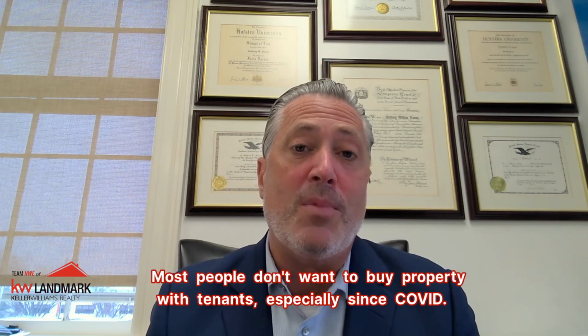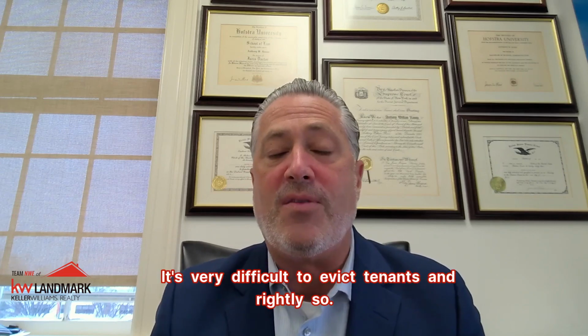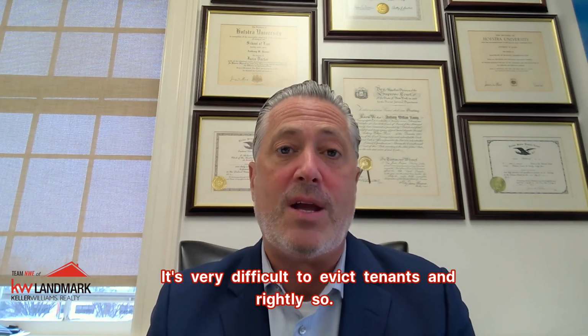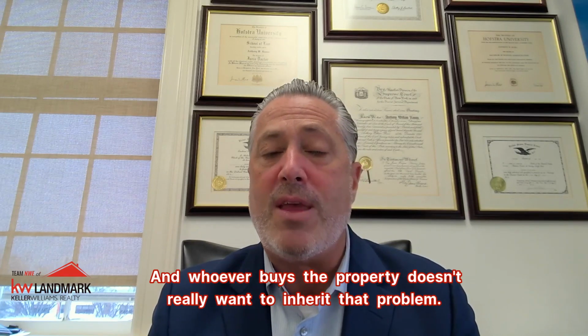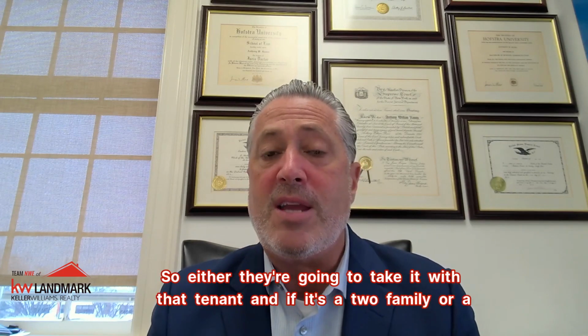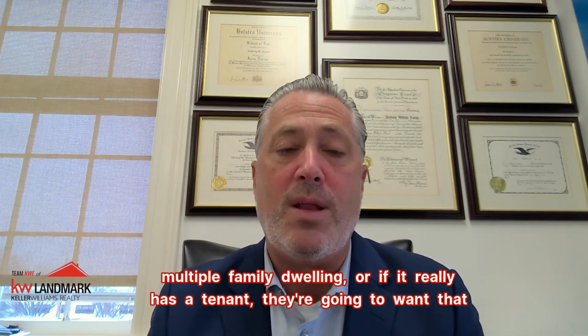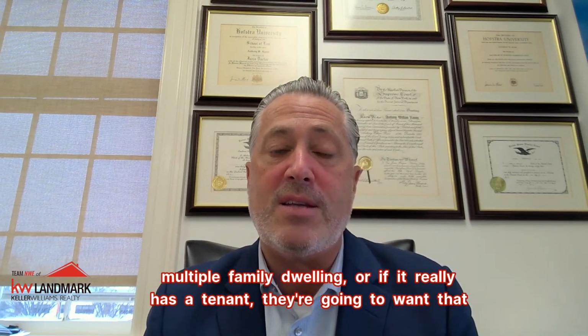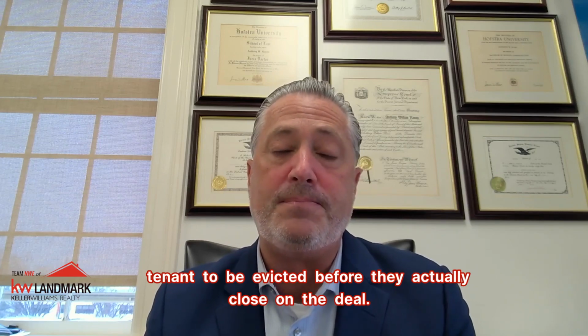Tenants are another story. Most people don't want to buy property with tenants, especially since COVID. It's very difficult to evict tenants, and rightly so. And whoever buys the property doesn't really want to inherit that problem. So either they're going to take it with that tenant, if it's a two-family or a multiple family dwelling, or if it really has a tenant, they're going to want that tenant to be evicted before they actually close on the deal.